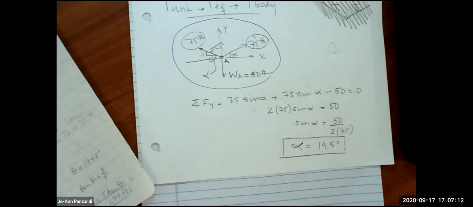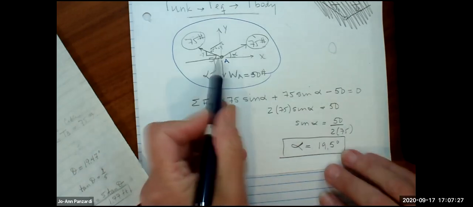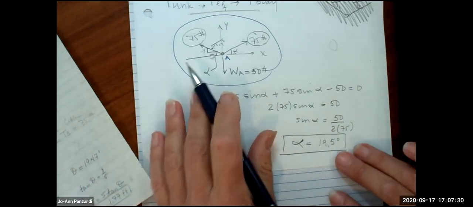If we were actually using cosines, it would be fine to find the angle from the vertical axis. This is not the statics part, this is the math part. You could do it any way you want. I'm doing it this way because I can get through it really quick.